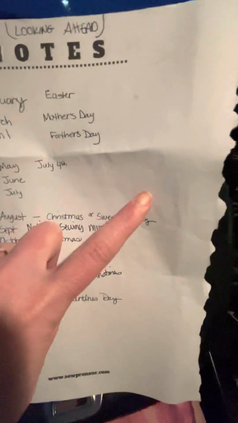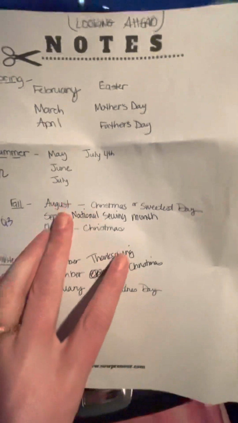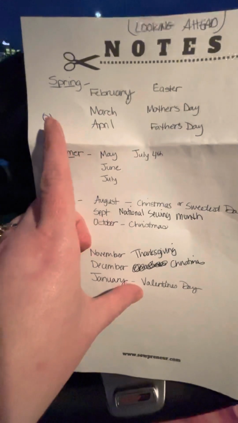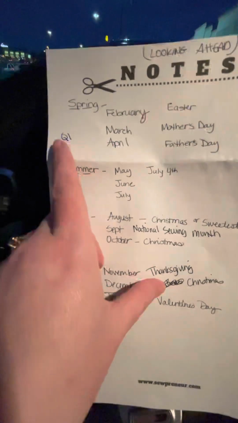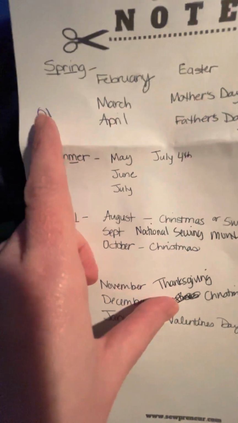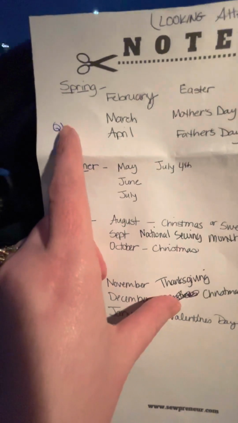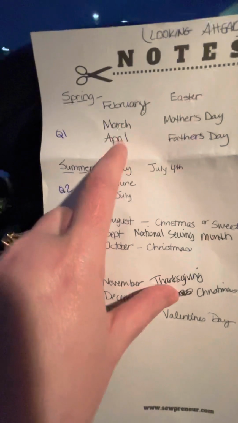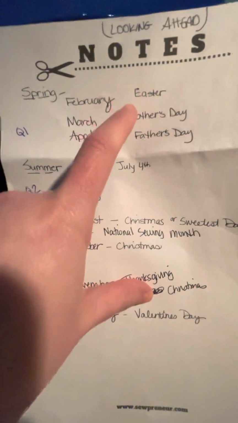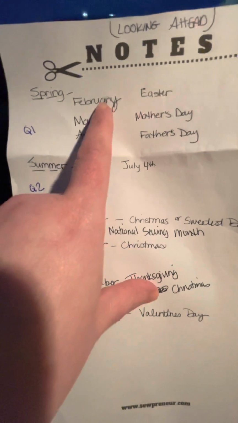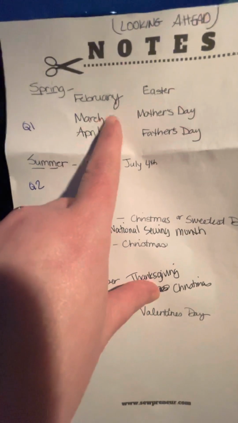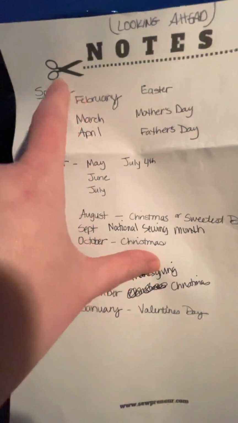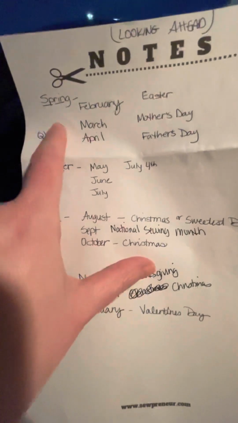Right now I have this on a piece of scrap paper that I pulled out of the notebook that I have for sale in my Amazon author page. But I have found it just so much easier personally to plan my year by breaking it down. Quarter 1 is going to be my spring. The months for that will be February, March, and April. And the holidays I focus on are Easter, Mother's Day, and Father's Day. Yes, I know Easter is not in February, but these are the holidays that are within these months, and these months are within this season, and this season is assigned to this quarter.